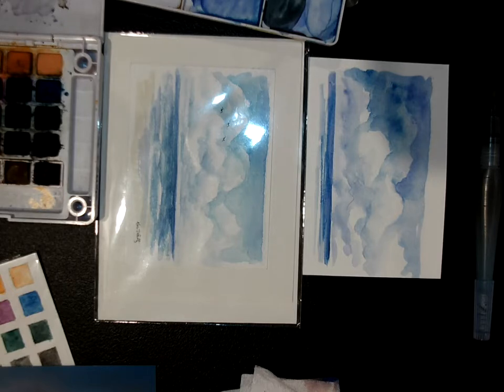And just try to vary the shape, make one go higher than the other. And we'll do another one. Nice.